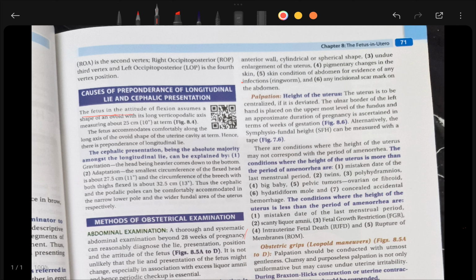The fetus in the attitude of flexion assumes the shape of an ovoid. I said in my previous video that each part of the fetus is flexed and occupies the ovoid shape with a long vertico-caudal axis measuring about 25 cm. At term it will be flexed. The attitude of the fetus is completely flexed, and it will be longitudinal lie.